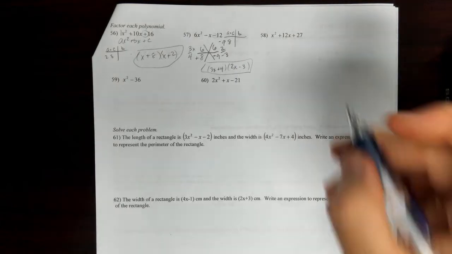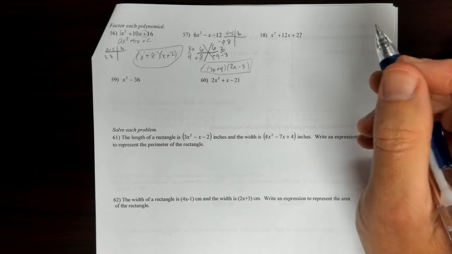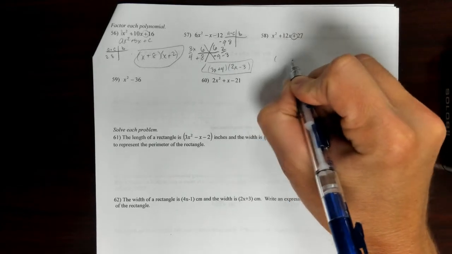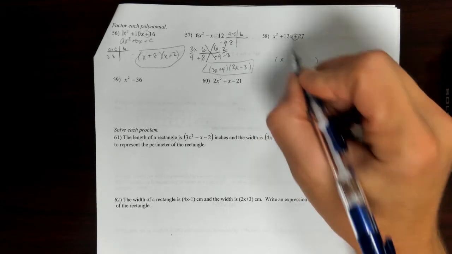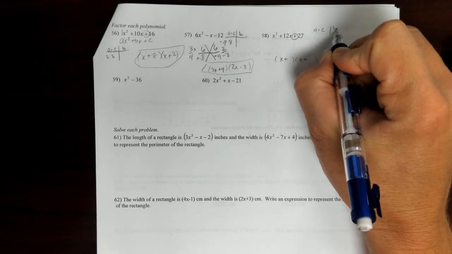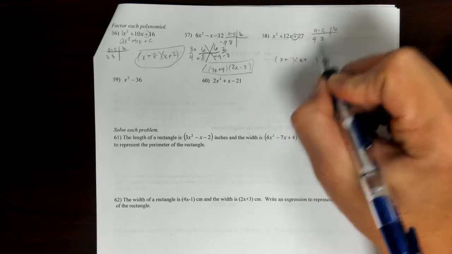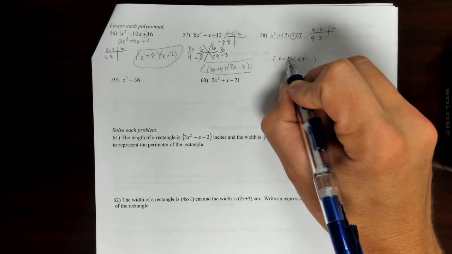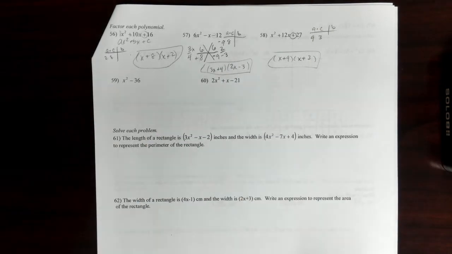All right, looking at number 58, we're looking at factors of 27 that combine to give me 12. All right, so I know I have a plus sign in the back. X goes in both. I take that sign, write it twice, so plus plus. Factors of a times c that combine to give me b. So factors of 27, 9 and 3. We know they both have to be positive. 9 times 3 is 27. 9 plus 3 is 12. Fantastic. So plus 9 plus 3. Bam, there it is.